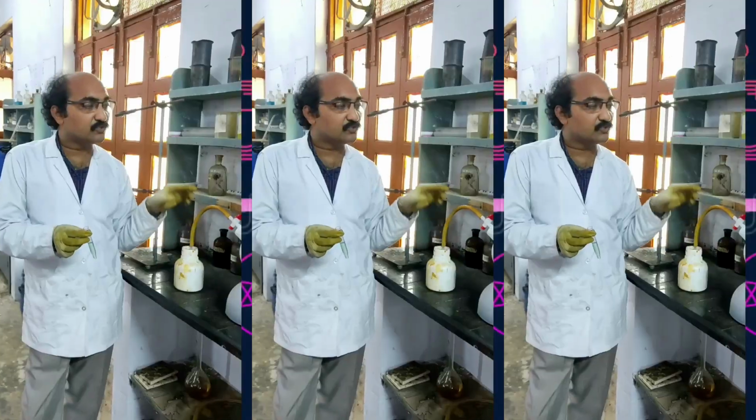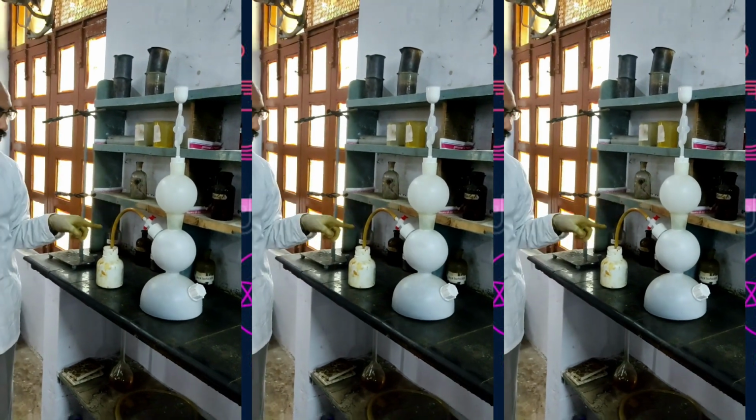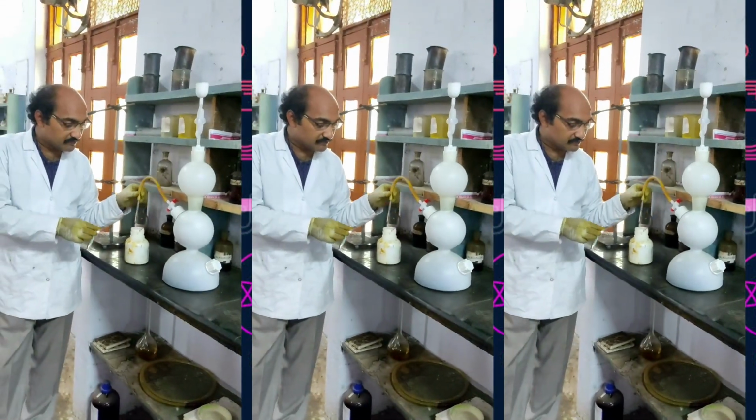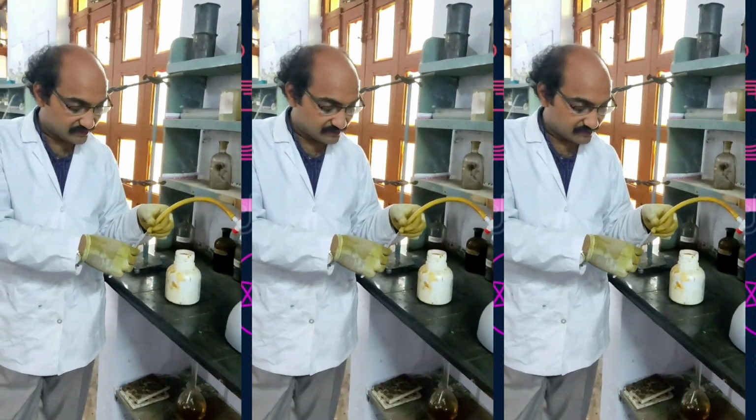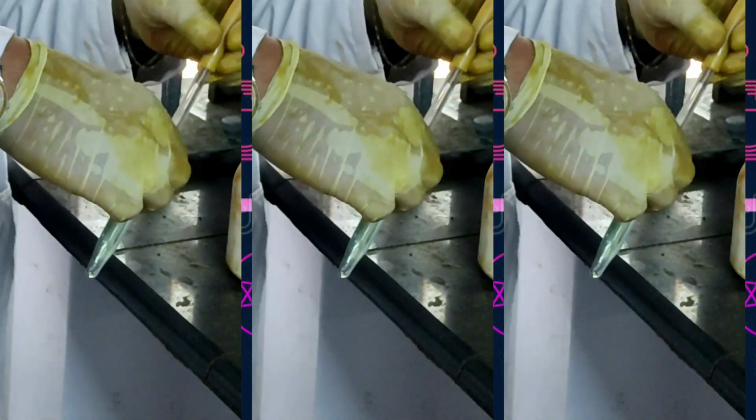Let us see that. This is called Kipp's apparatus and the H2S outlet is this one. So I am basically passing H2S gas into the solution slowly. See, you can see clearly H2S gas is being bubbled, but you are not getting any precipitate, which indicates the absence of second group cations.